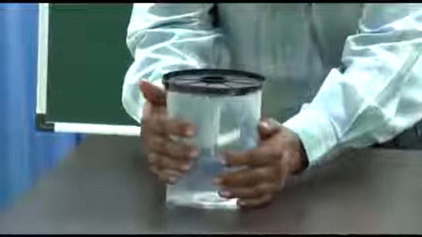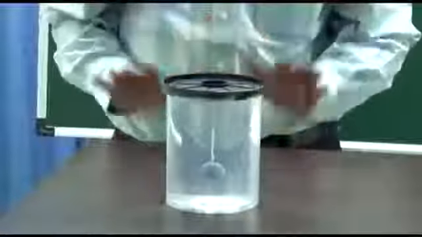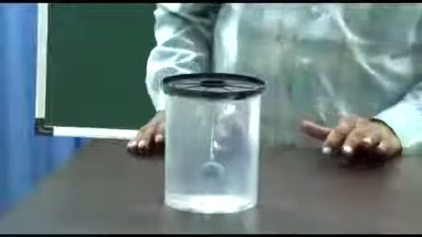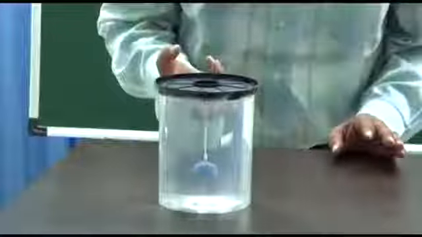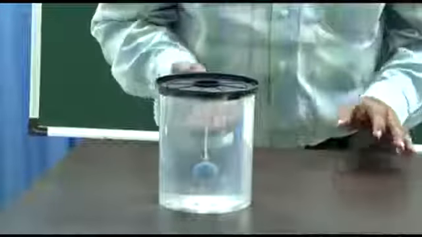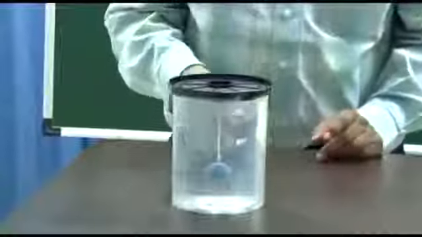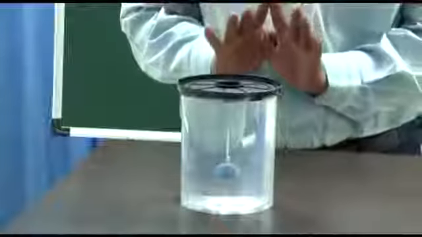If you look at the ball right now, this ball is in equilibrium in the lab frame of reference. The box is also at rest in this lab. The total force on the ball is 0. What are the forces? Its weight, buoyancy by the liquid, and tension of this thread, and all these add to 0.